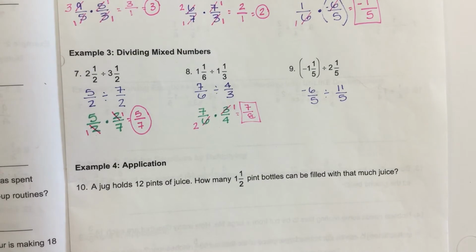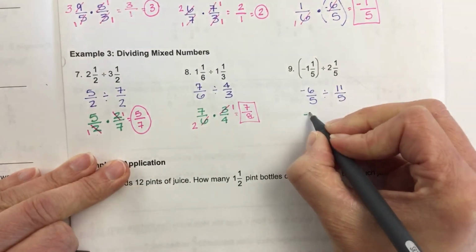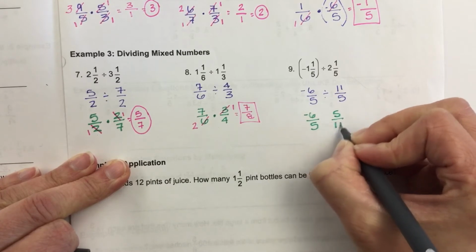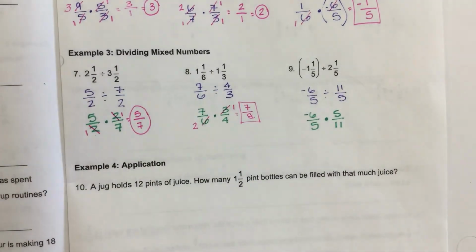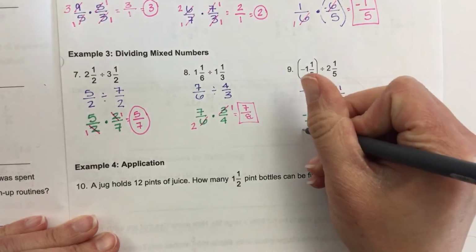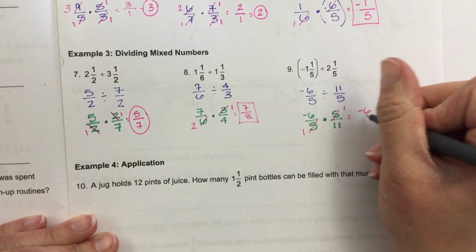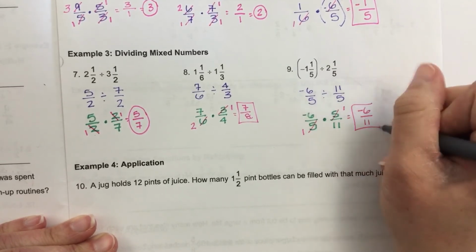Then I rewrite it, skip, flip, and multiply. My 5s can be canceled. So 5 goes into 5 one time, 5 goes into 5 one time. This gives you -6/11. And that's your answer.